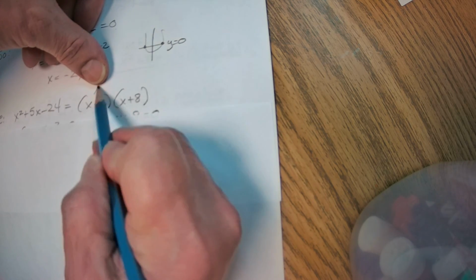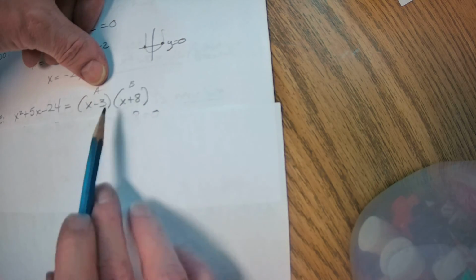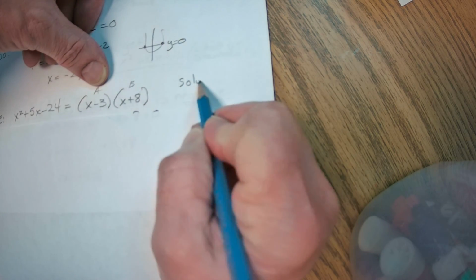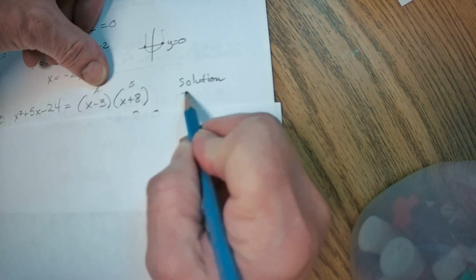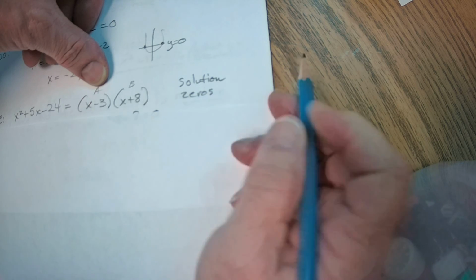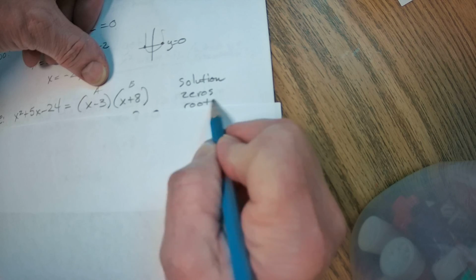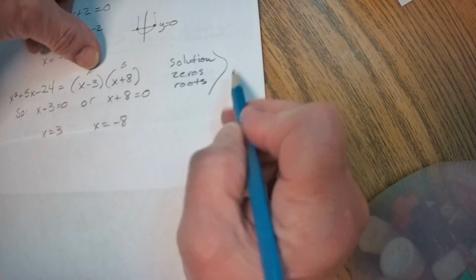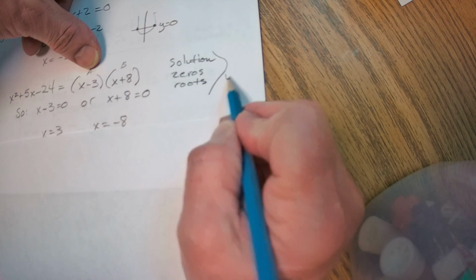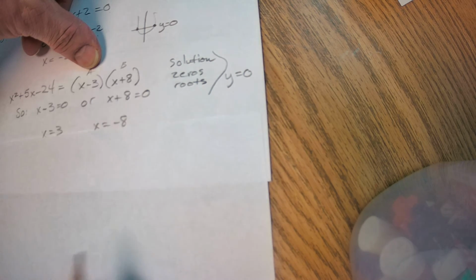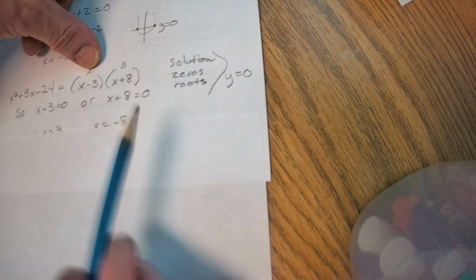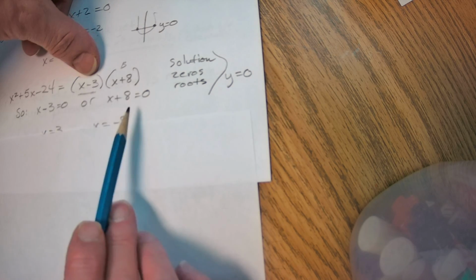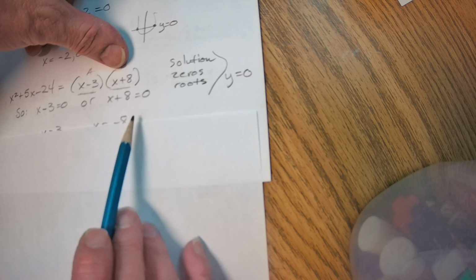Let's look at that other one in the factored form. So this is factor A and this is factor B. So if I'm looking for the solution, remember, solution, they're also called the zeros, they're also called the roots, and they all mean what is x when y is 0. So if I set this thing equal to 0, either this equals 0 or this does.